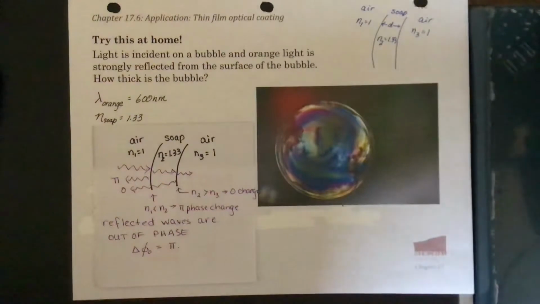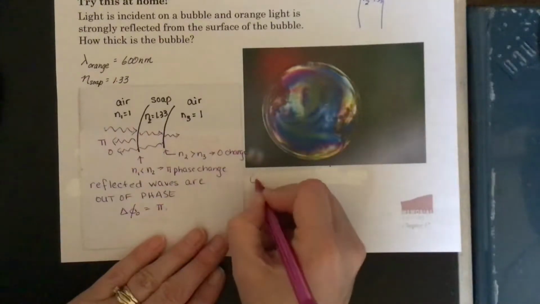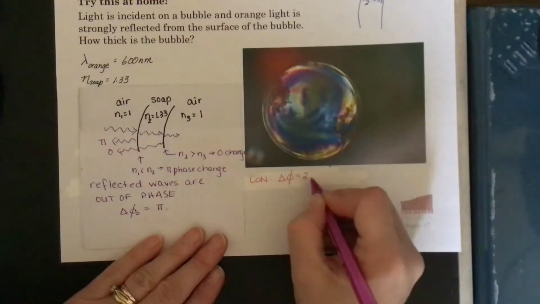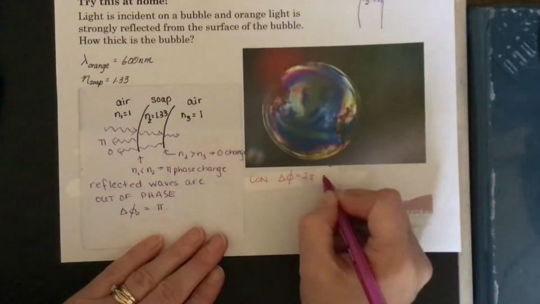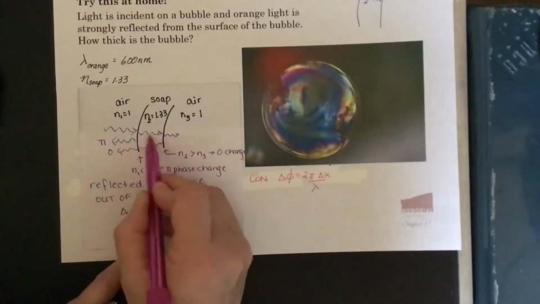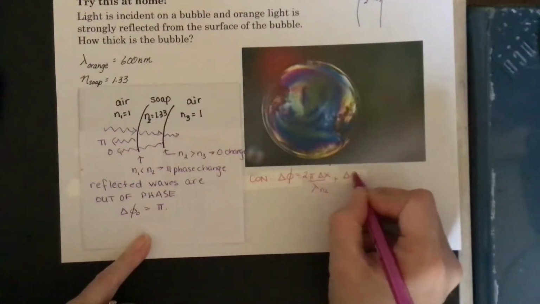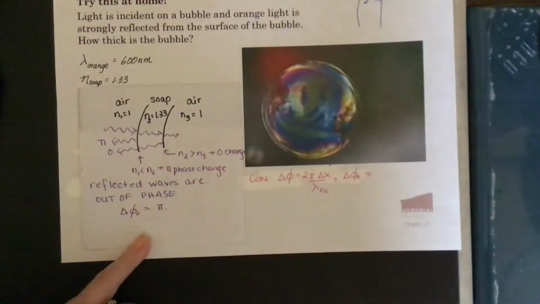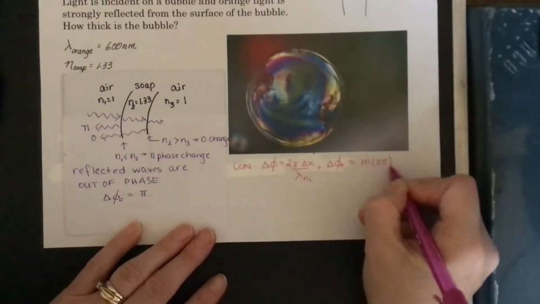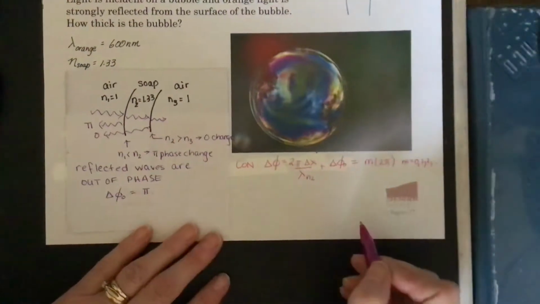So let's write down our condition for interference. So constructive interference says that delta phi is equal to 2 times pi times delta x divided by lambda. This is the lambda in the material. It's the lambda in this material right here, so it's lambda in N2 in the soap, plus delta phi naught. And our condition for constructive interference is that it's an even multiple of pi, a multiple of 2 pi. m equals 0, 1, 2, and so on.